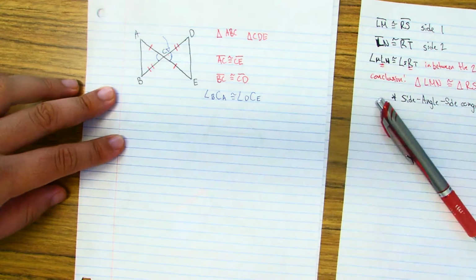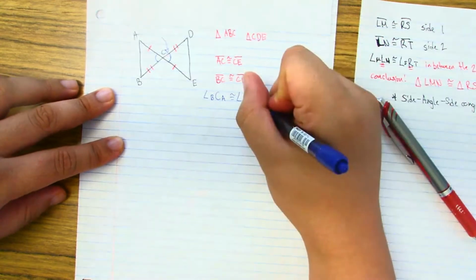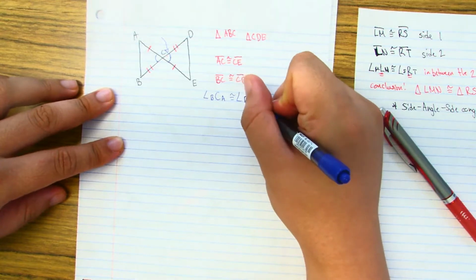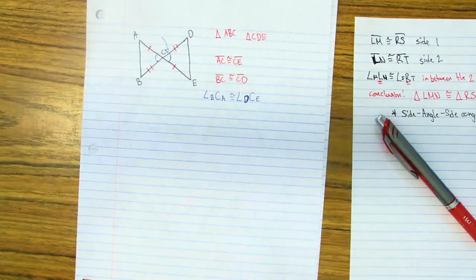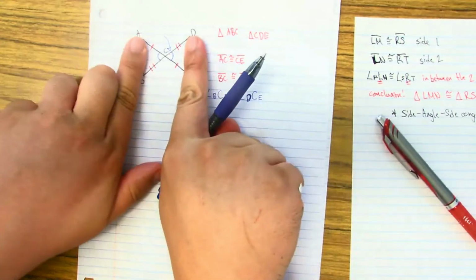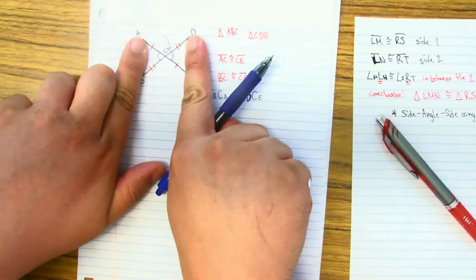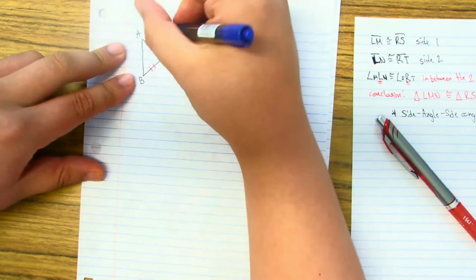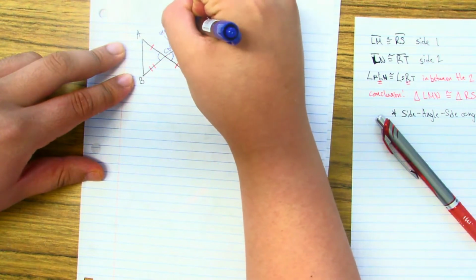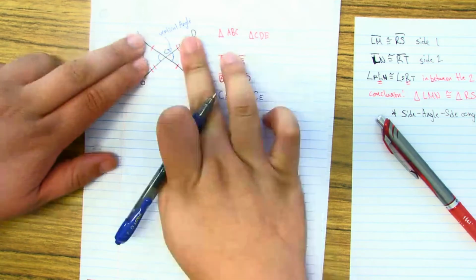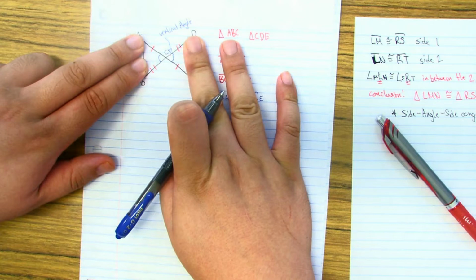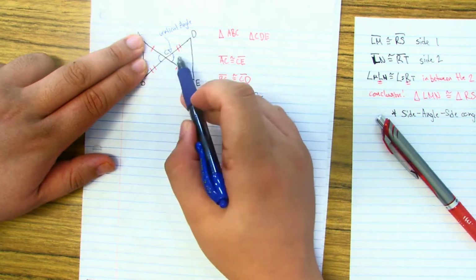Why? Can anybody provide why? So if you don't know, then I'm going to give you. The reason why they're congruent is because, what do you call two angles that are congruent whenever two lines cross? We call that the vertical angle. Okay. So the vertical angles here, because whenever two lines intersect, then the opposite angles are congruent.